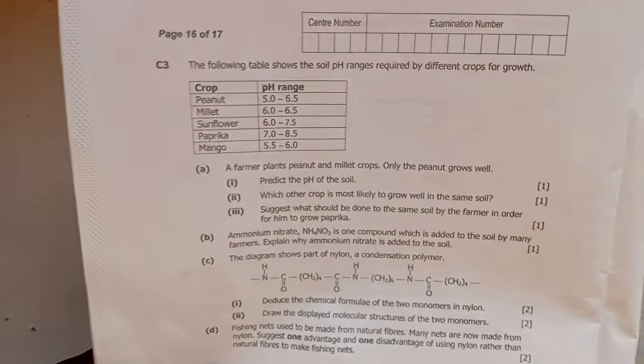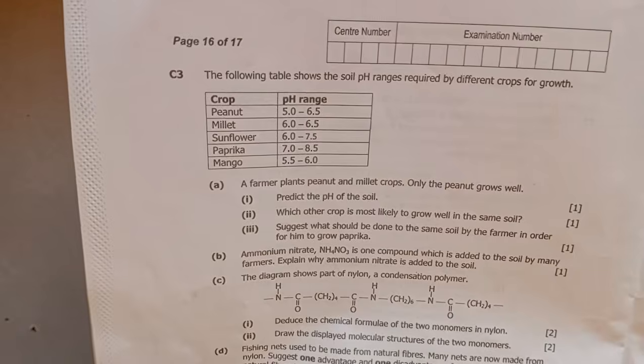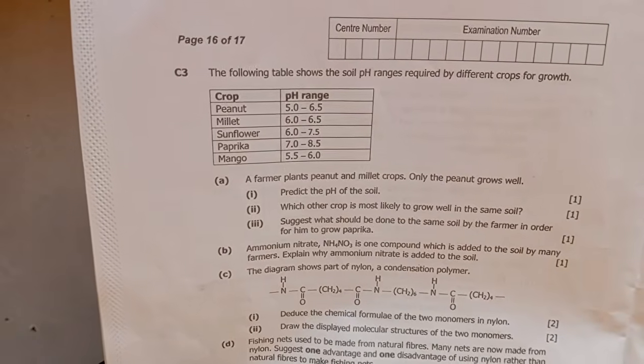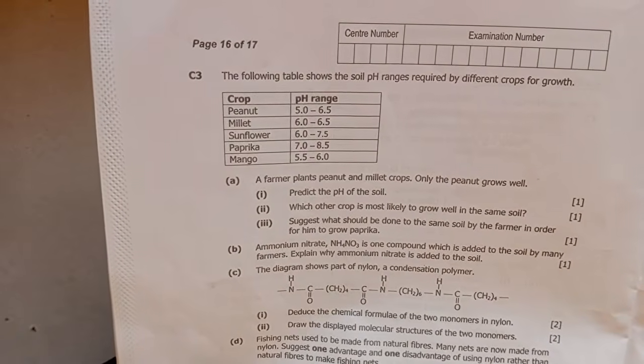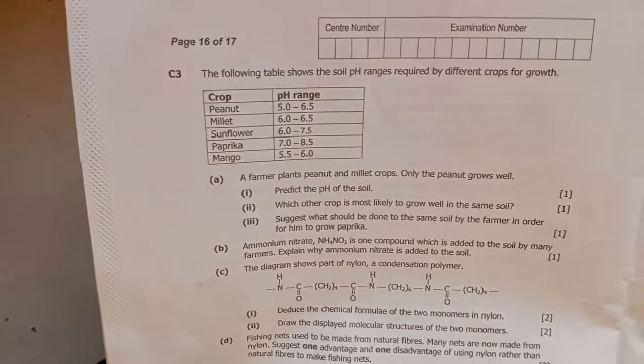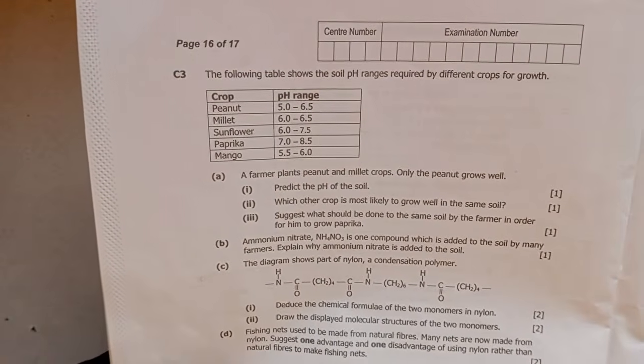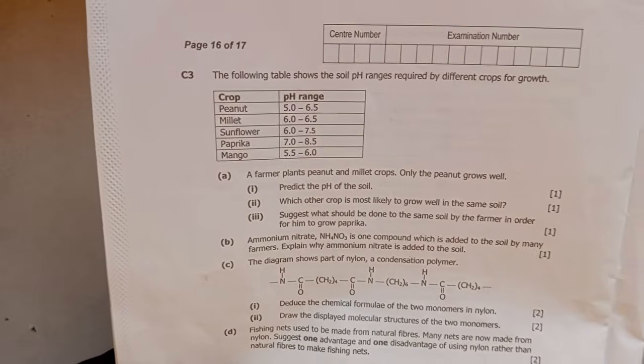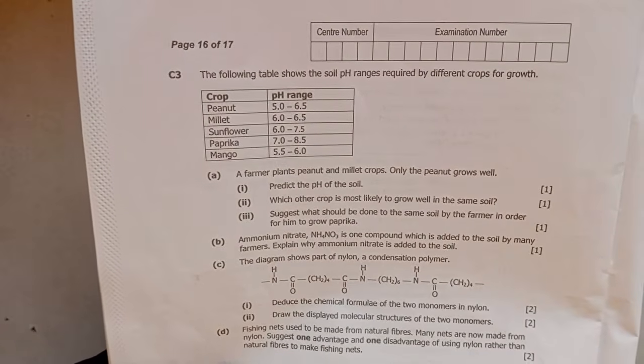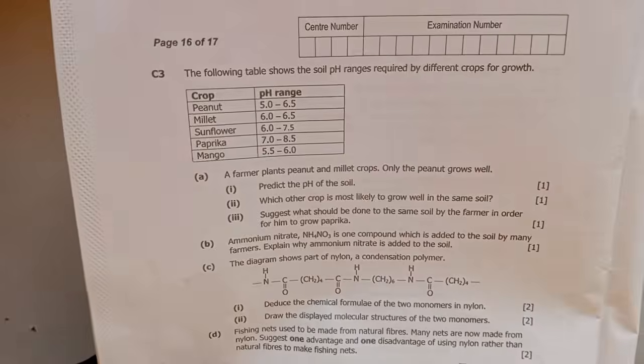So what we are saying here is that from 0 all the way to 7, or below 7, we're talking about a substance being acidic, and above 7 we're saying that the substance is alkaline.